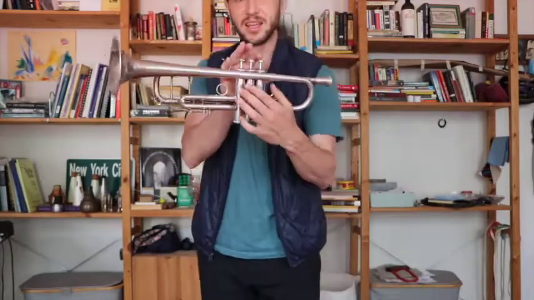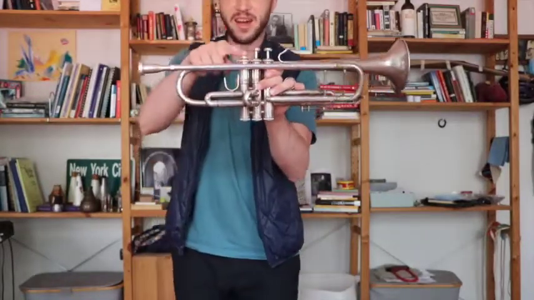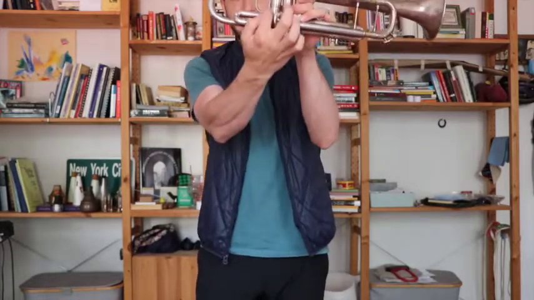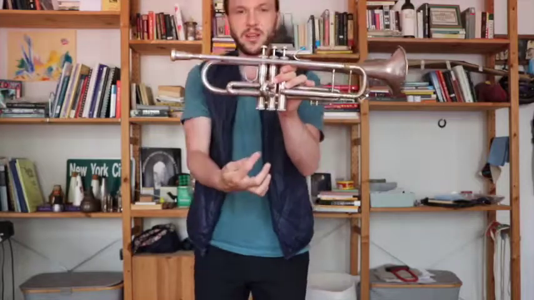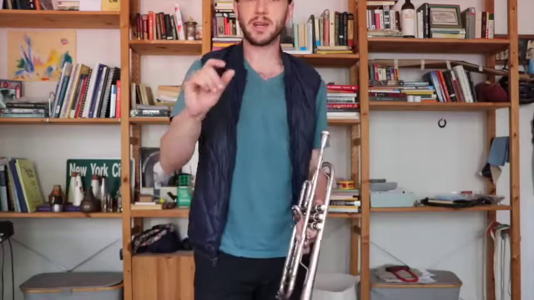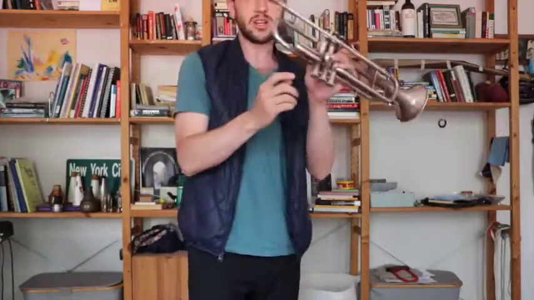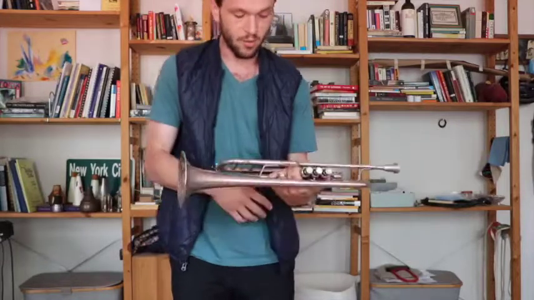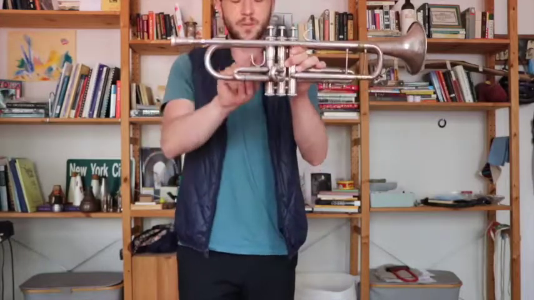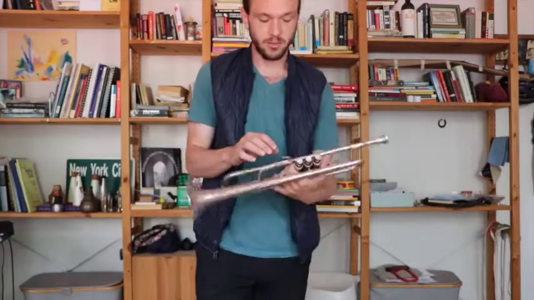Now each one of these slides connects to one of the valves, and what that means is when I push that valve down, the air that's going through the trumpet is going to be redirected and go through that extra bit of tubing. Now you might know from music class that if my air is going to travel through a longer tube, it's going to make a lower pitch, right? Longer space to travel, slower air, it's going to make a lower pitch. That's something we can talk about more in depth another time. But for now, I just want you to keep in mind if the air is going through a longer tube, it's going to be a lower pitch.